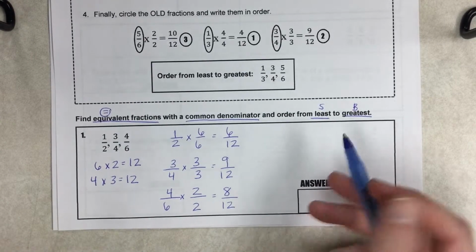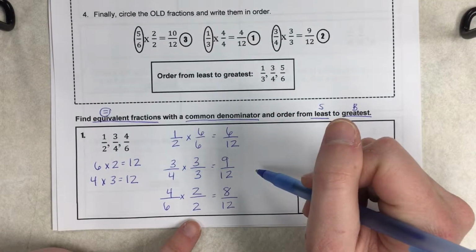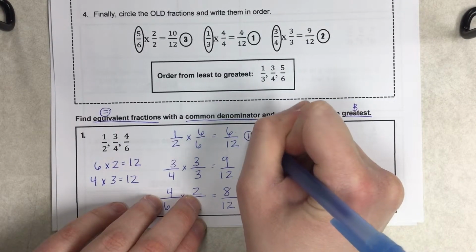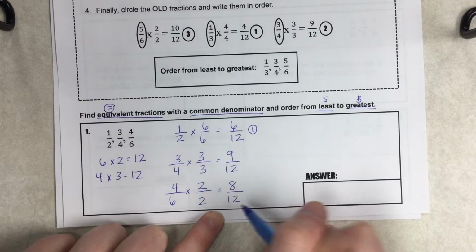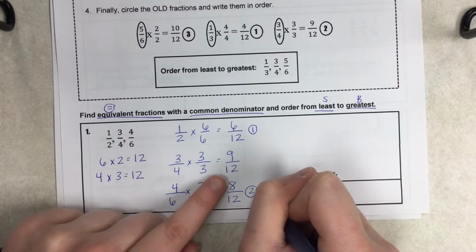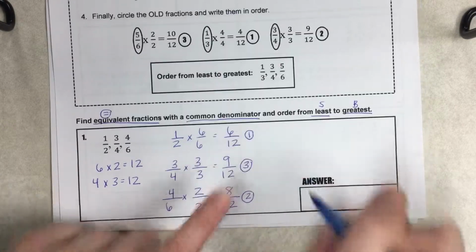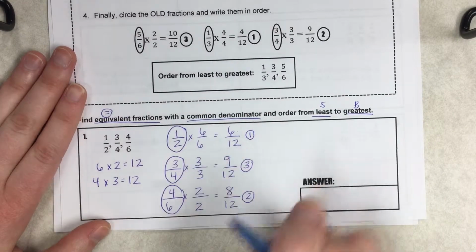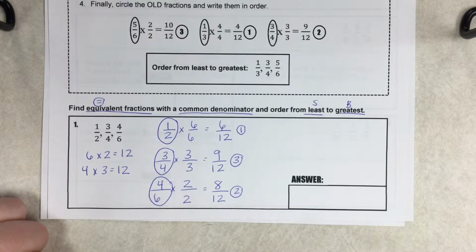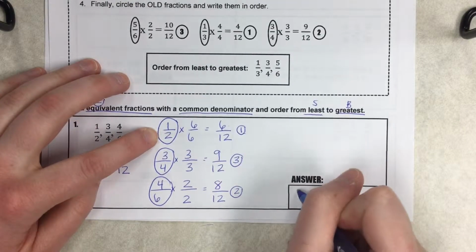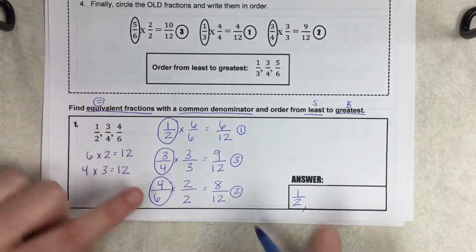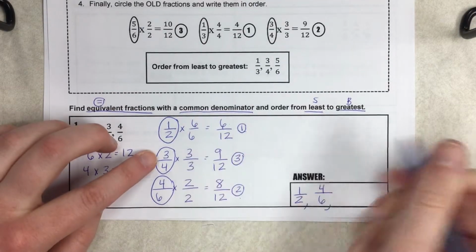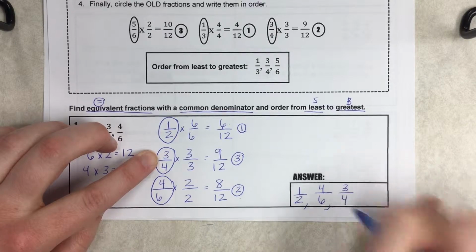Now I'm going to look at my new equivalent fractions. 6 out of 12 pieces is my smallest fraction. Next is 8 out of 12 pieces, and finally is 9/12. Then I'm going to circle my original fractions, because these are the ones we need to actually write in order. And I'll find number 1, that's 1/2, put it in my answer box. Number 2 is 4/6, and number 3 is 3/4.